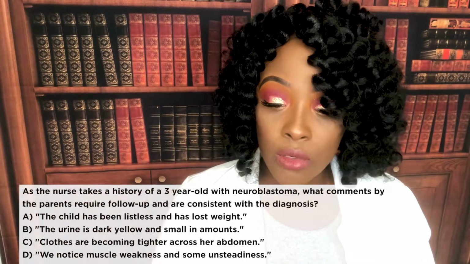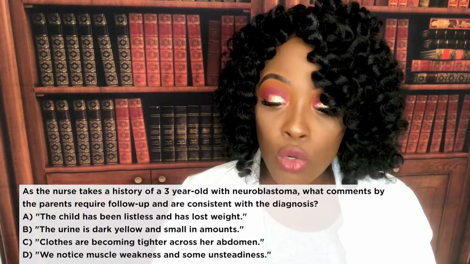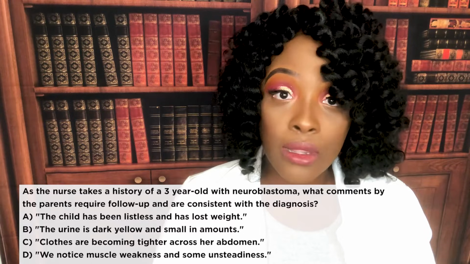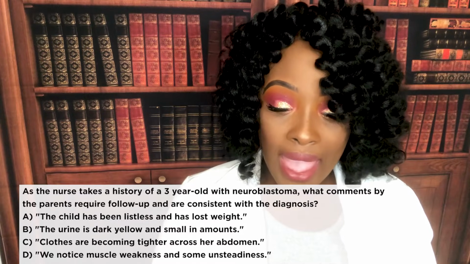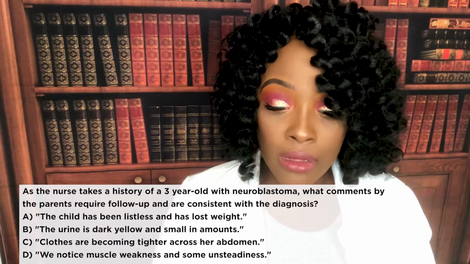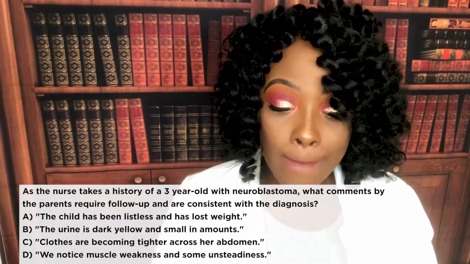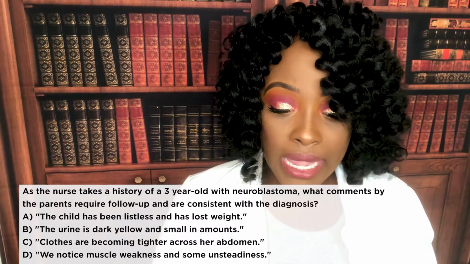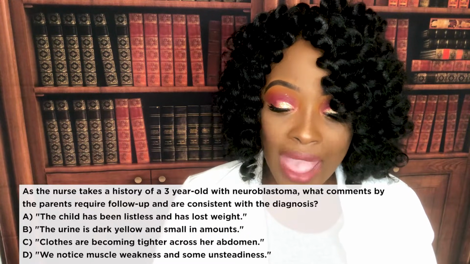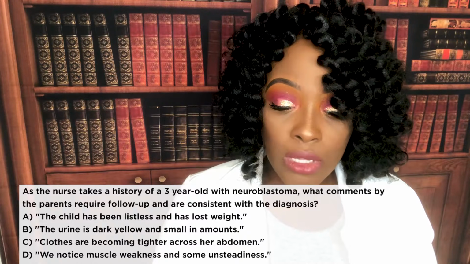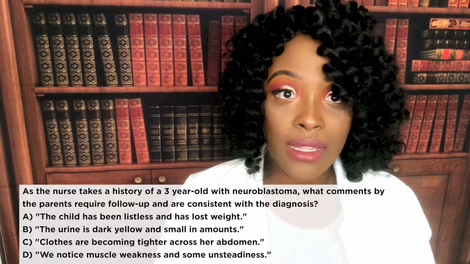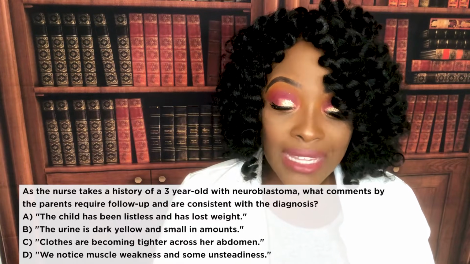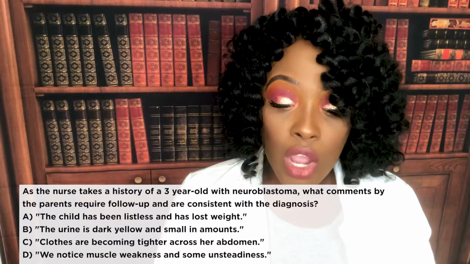As a nurse takes a history of a 3-year-old with neuroblastoma, what comments by the parents require follow-up and are consistent with the diagnosis? A, the child has been listless and has lost lots of weight. B, the urine is dark yellow and small in amounts. C, clothes are becoming tighter across her abdomen. D, we notice muscle weakness and some unsteadiness. And the correct answer is C, clothes are becoming tighter across her abdomen.